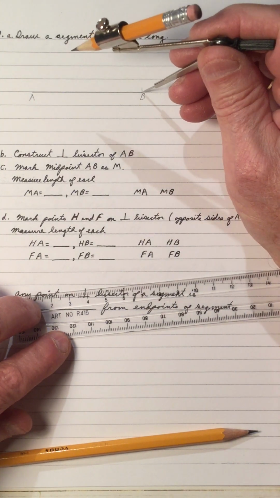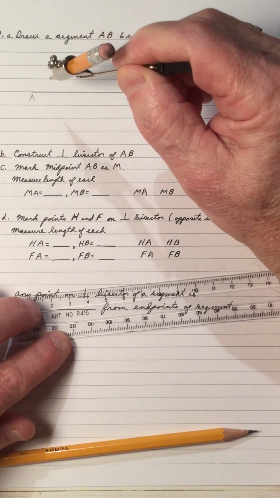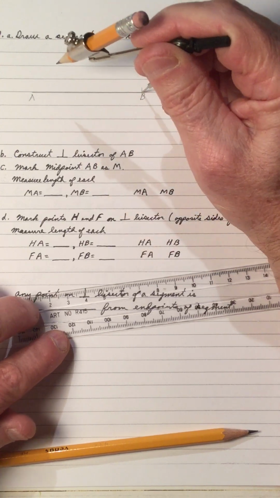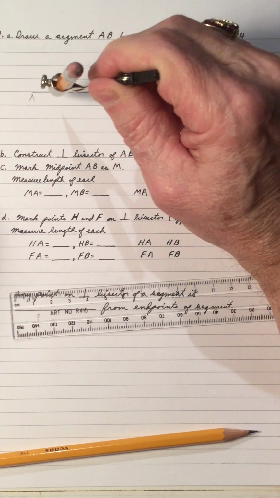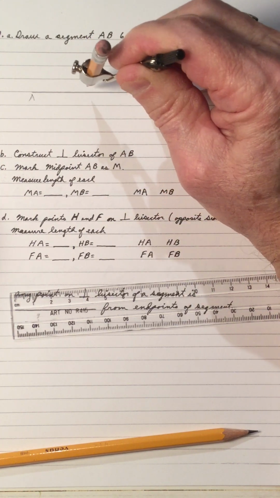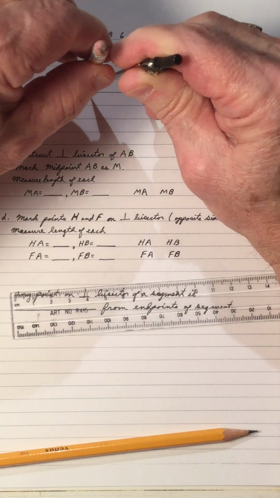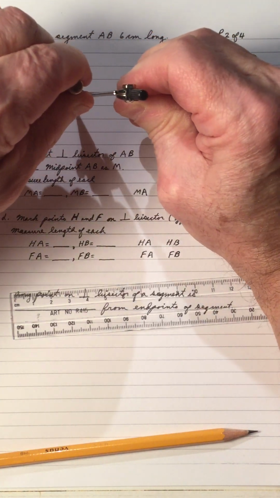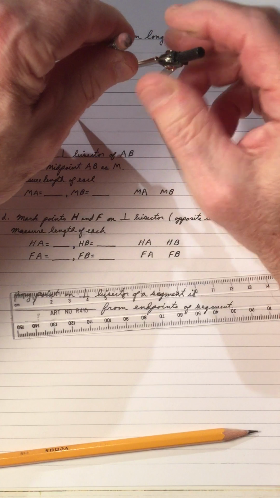So I place my compass at B, with a radius more than half the length of AB. Remember, it has to be more than half the length, because if it isn't, the arcs I'm going to draw won't intersect. So the radius is more than half the length of AB.